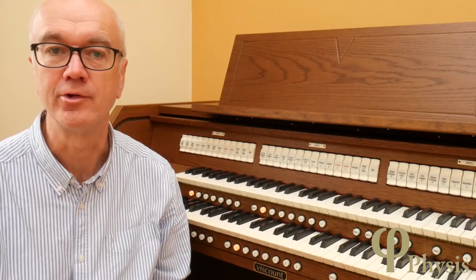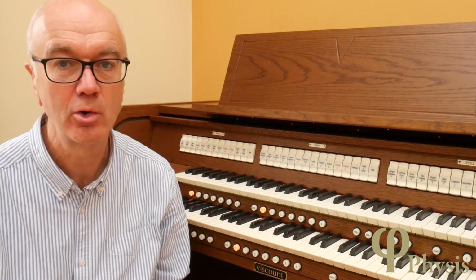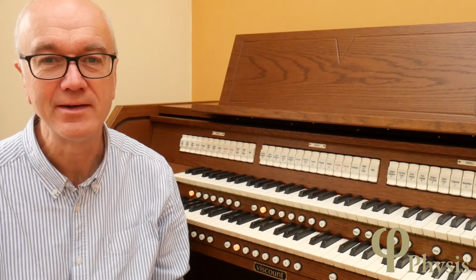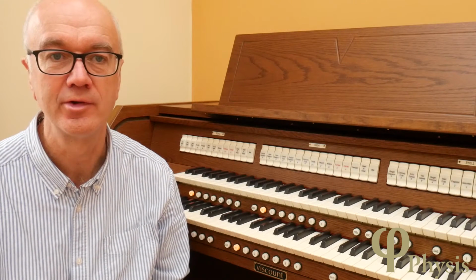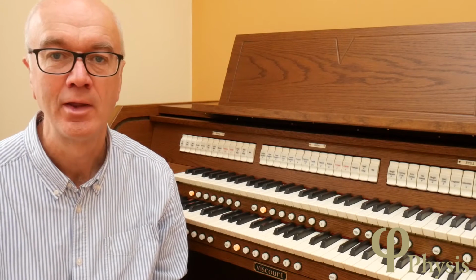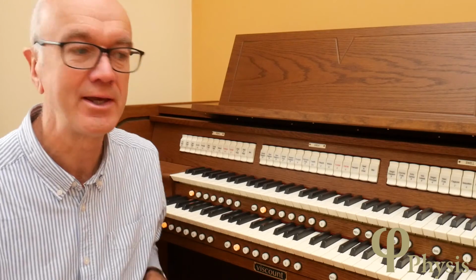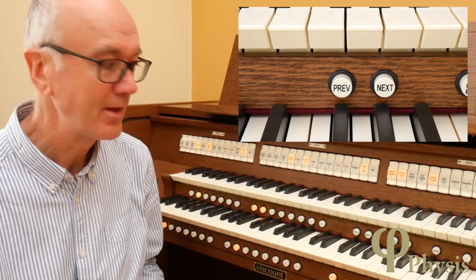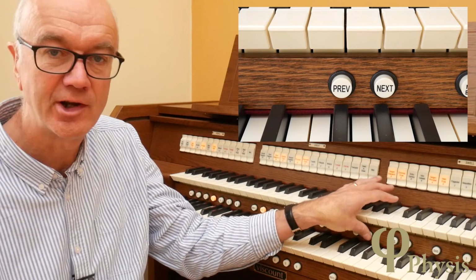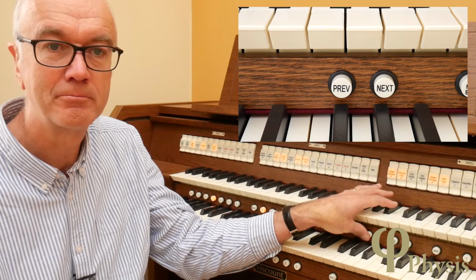The stop sequencer, not to be confused with the recording sequencer that I described in a previous tutorial, works in a very simple way on these organs. It simply steps through the generals from wherever you start. So if I select General 1 to begin with, then pressing Next here will move on to General 2, then General 3, and so on.